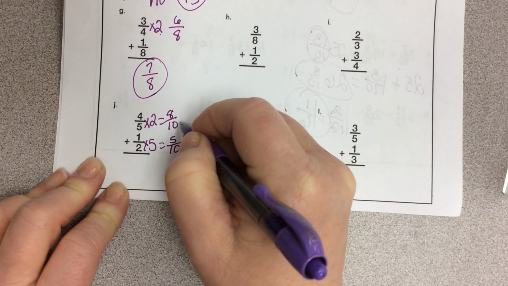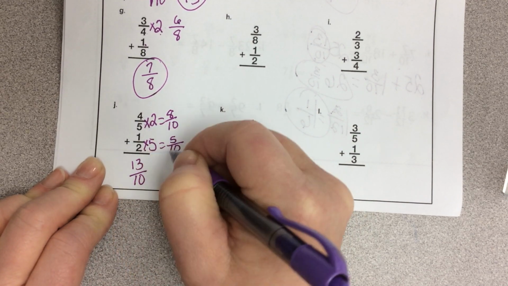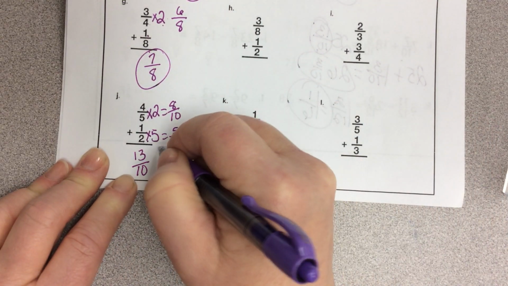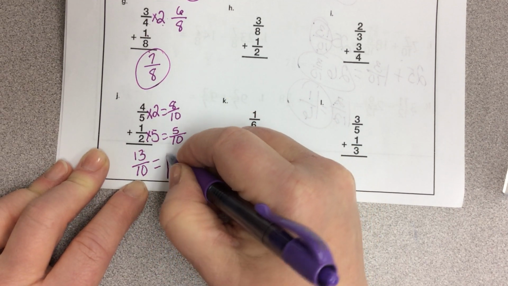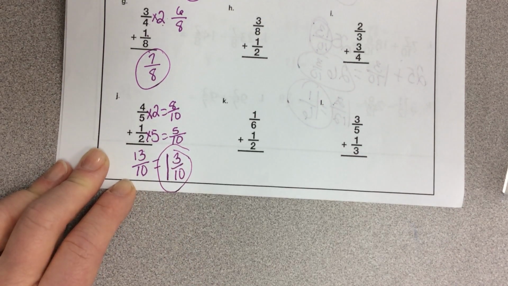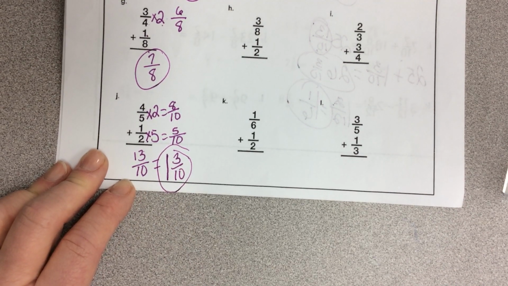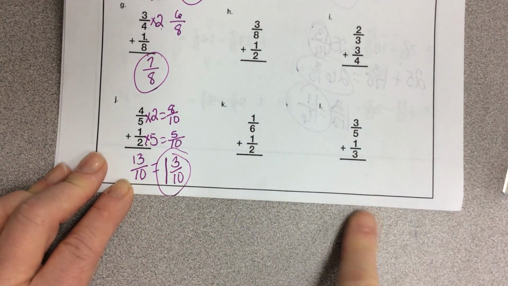So now we've got 8/10 plus 5/10, and it equals 13/10, which is improper. How many whole times can 10 go into 13? One whole time with 3 left over. So your answer is 1 3/10. If you had trouble with any of those, I recommend trying some more of these.